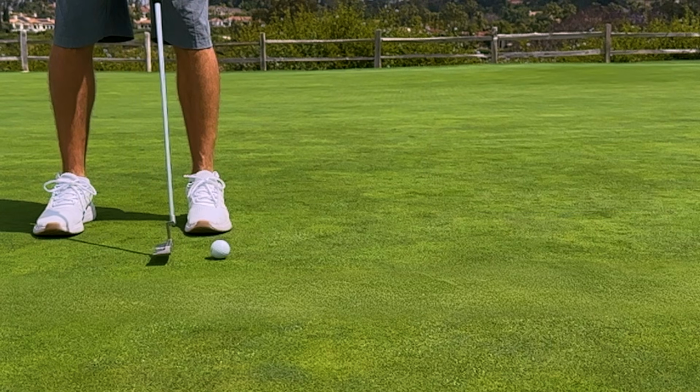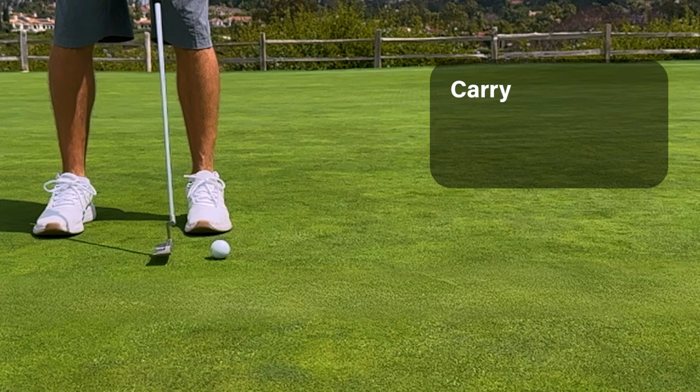A little further down the line, we're going to be looking at carry. Carry is going to be a relatively small number. Obviously, we're not launching the ball very high in the air, so we're looking at a number that's going to be measured in inches here. So a short while after impact, we'll see that number. And we'll continue to watch the ball speed and the spin rates as the ball starts moving down its path.